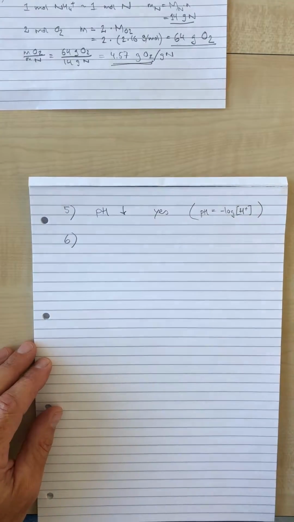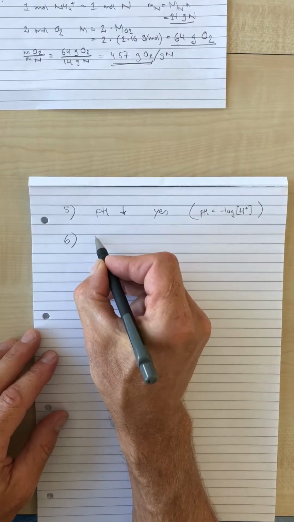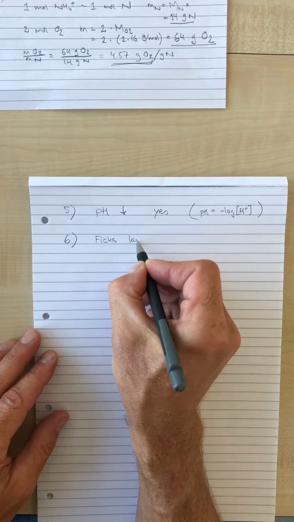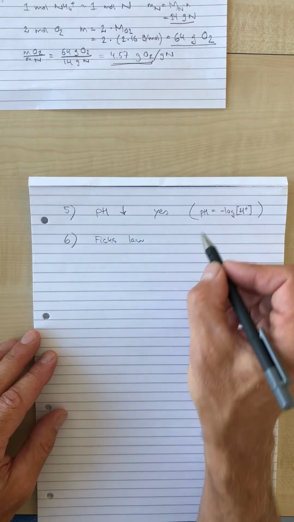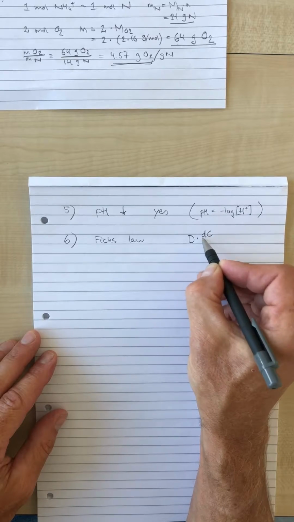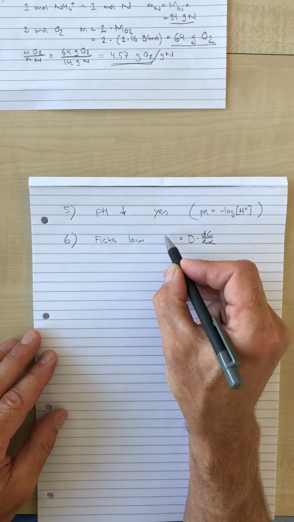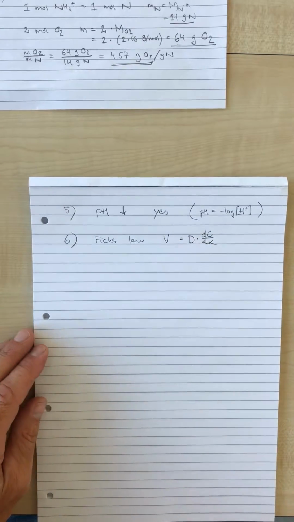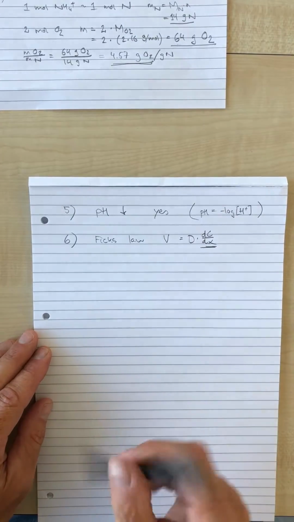Question 6. What drives the transport in the process of diffusion? Well, Fick's law says that the transport of a substance with diffusion depends on the diffusivity of the substance and the concentration gradient. So the transport, if you like, the velocity here, will be depending on the concentration gradient, so that's the correct answer.